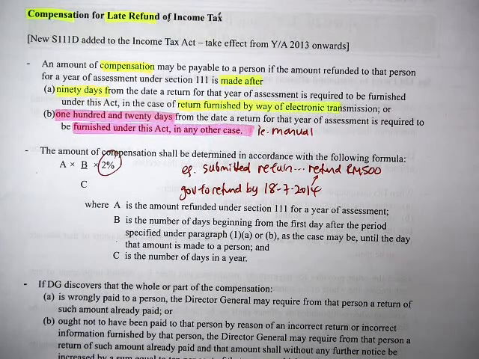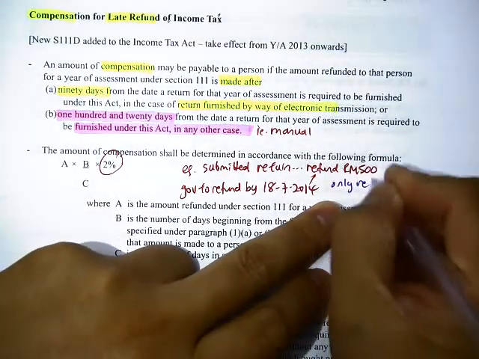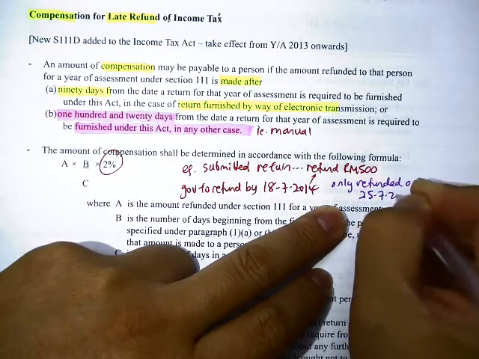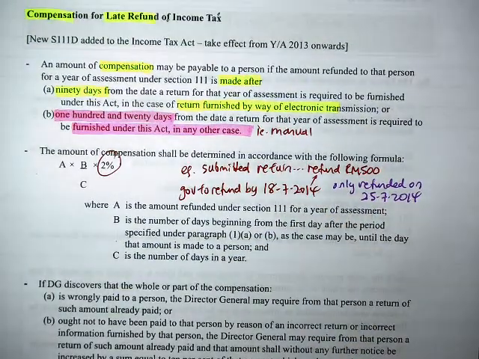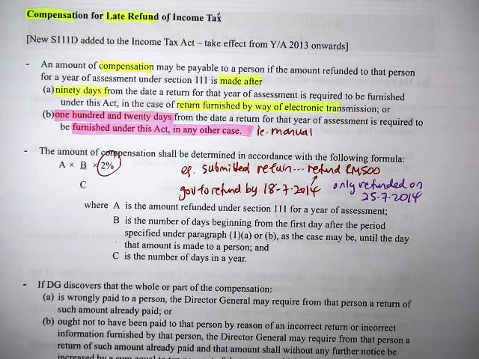So the government never returns you on time. They only refunded on the 25th of July 2014. So they're late. Of course you're very happy, right? Wow, now the government is late, so you get interest. So how much interest?